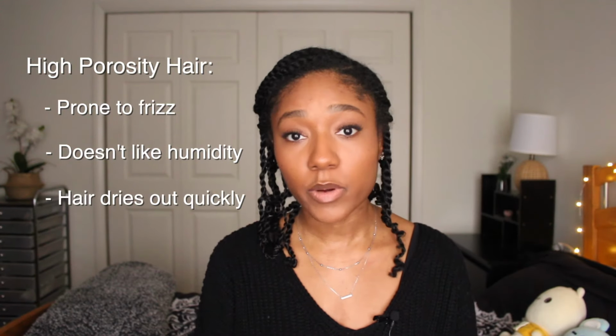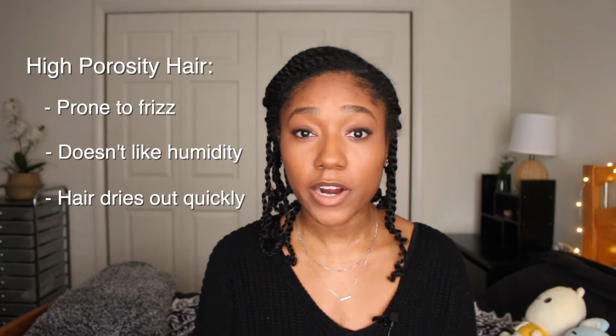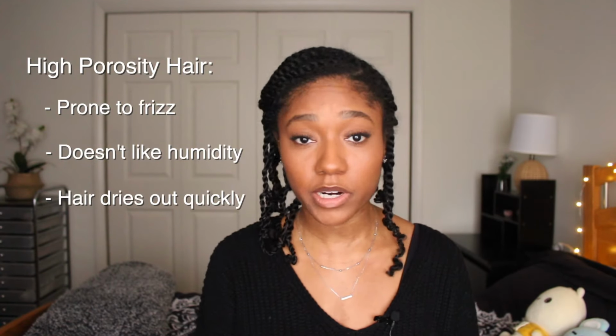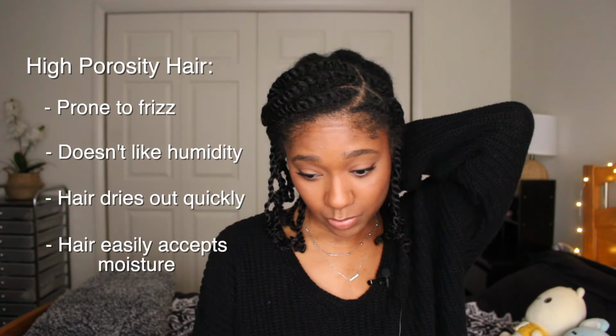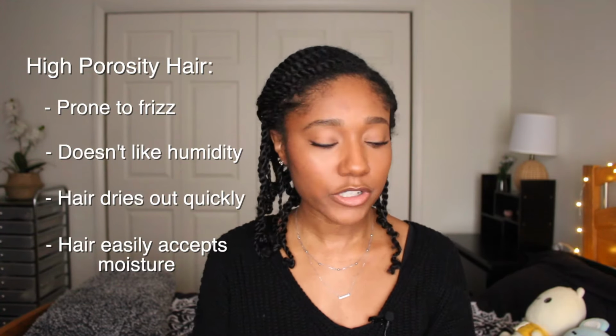Some characteristics that define high porosity hair are that your hair is prone to frizz, sensitive to humidity, and dries out really quickly. If you are air drying, your hair will usually dry quicker. If you put moisture into your hair, it has no issue taking it up, but you have trouble retaining the moisture. So yes, that is what high porosity hair is all about. All right, so let's get into these tips.